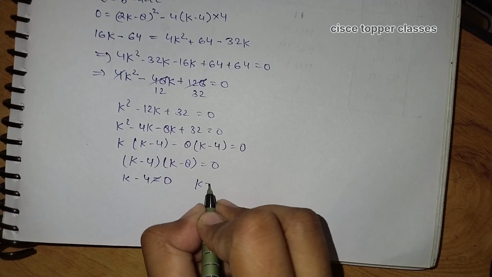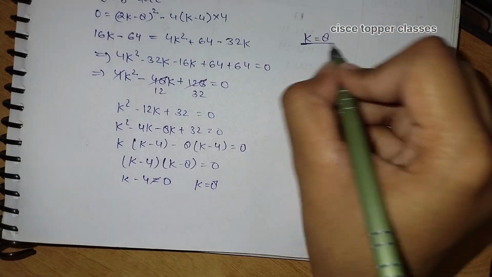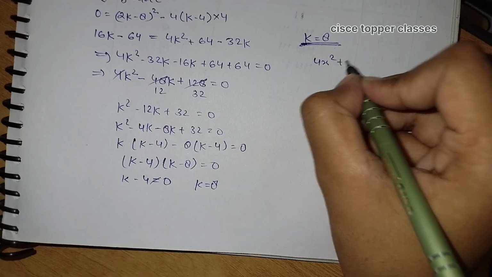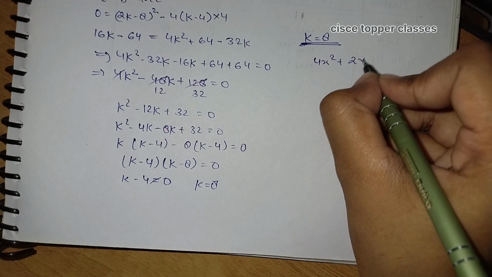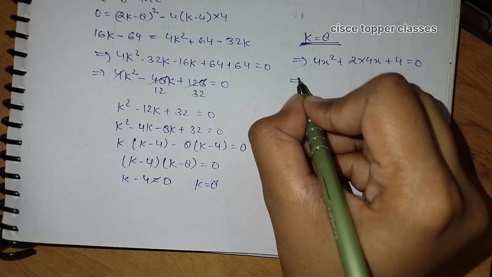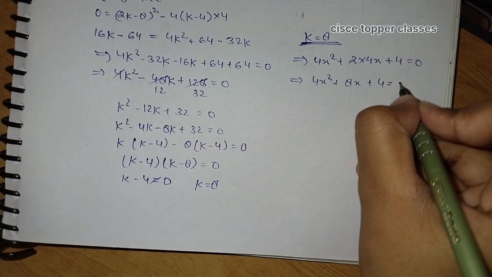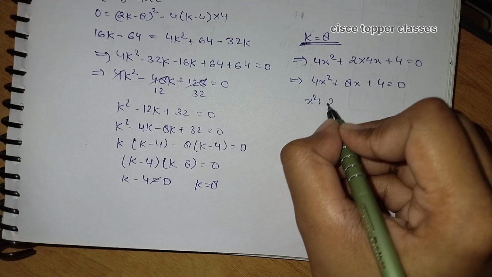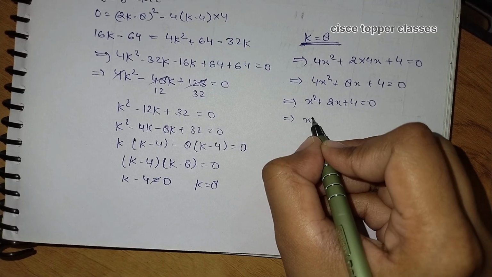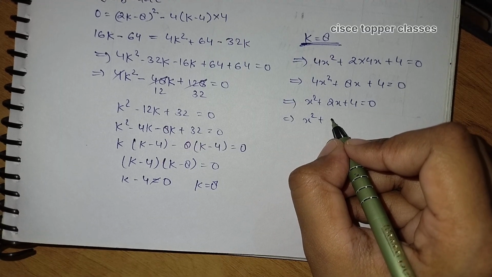So we will put k as 8. On checking for k equal to 8, we will find the value of roots here. So k is equal to 8, we will put as 4x square plus 2 into 4x plus 4 equal to 0. This quadratic equation we have to solve. So it will become 4x square plus 8x plus 4 equal to 0.